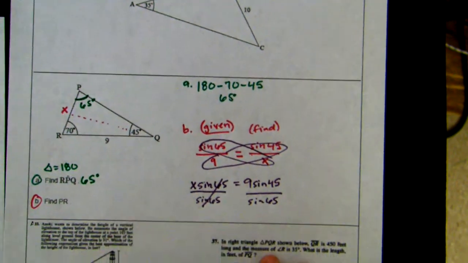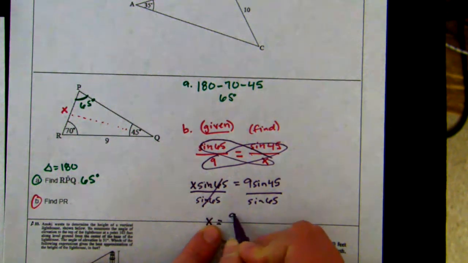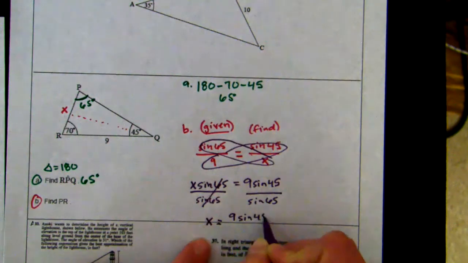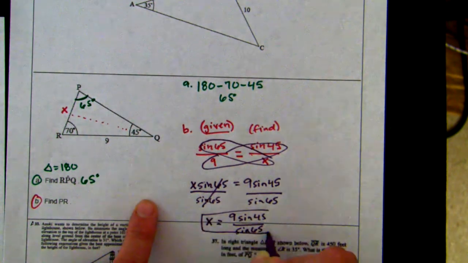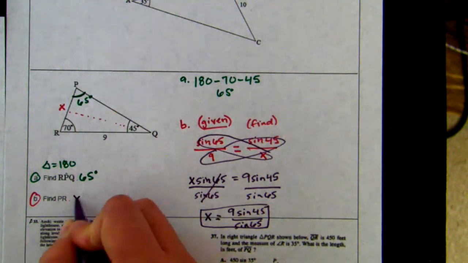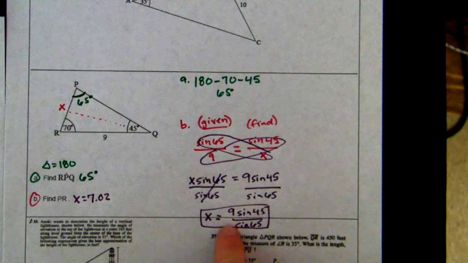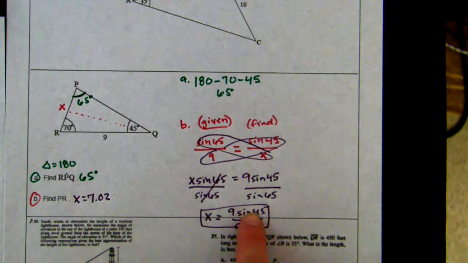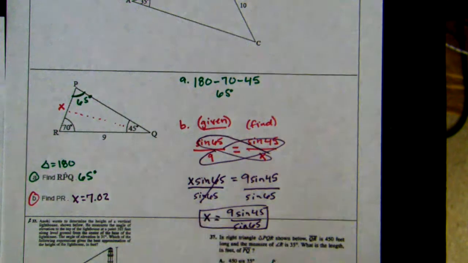Now, I know a lot of you don't have calculators at home, so if you want to leave your final answer as X is 9 sine 45 over sine of 65, that is perfectly correct. If you pop that into a calculator, you should get X is equal to 7.02. Okay, and that is problem number 1 using our sine rule.